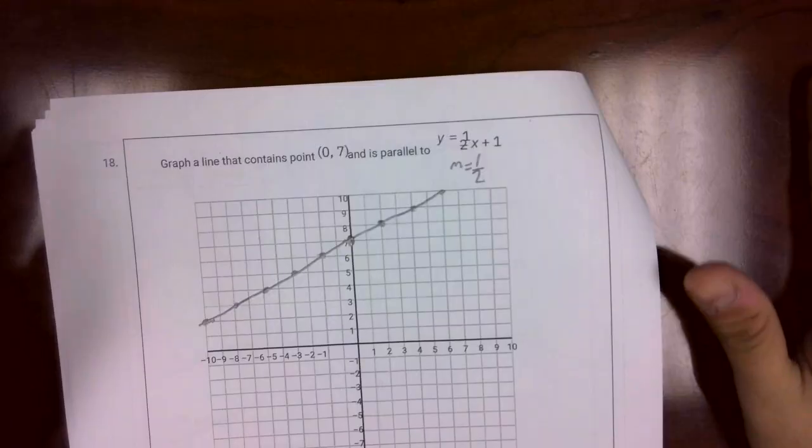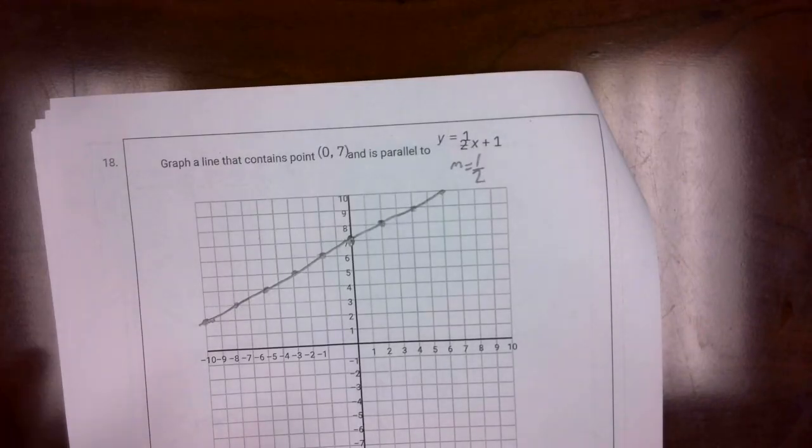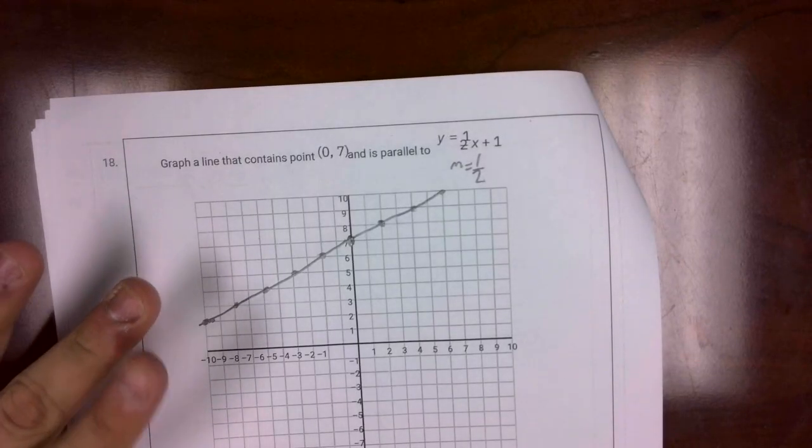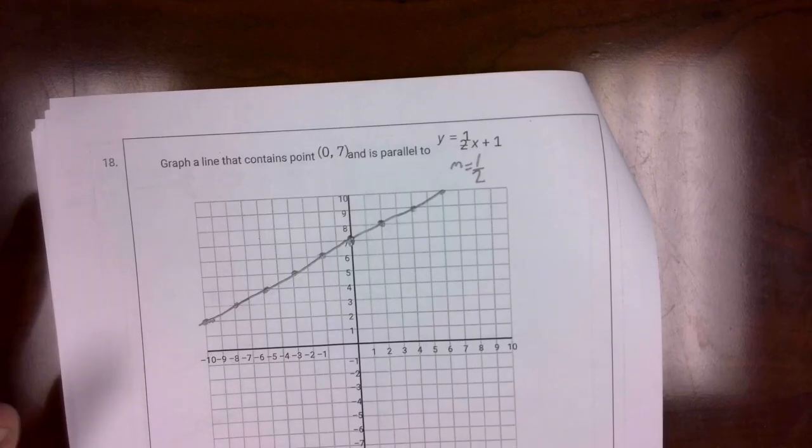Okay, so go ahead and try the rest out on your own. This is our last problem. The ones that we skipped, go ahead and try them on your own to practice for the midterm.